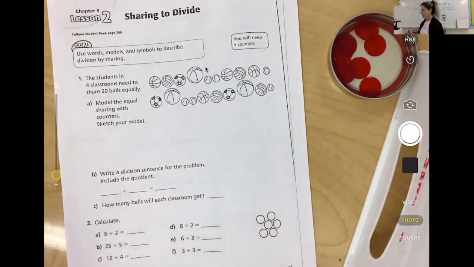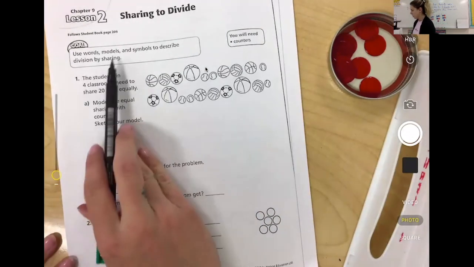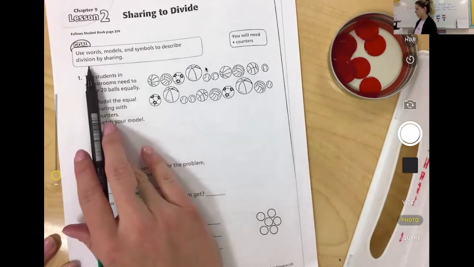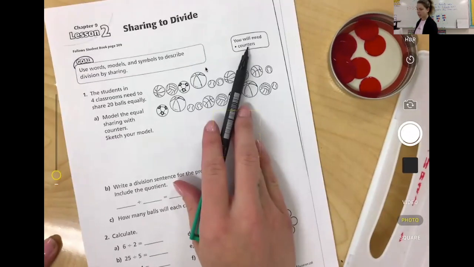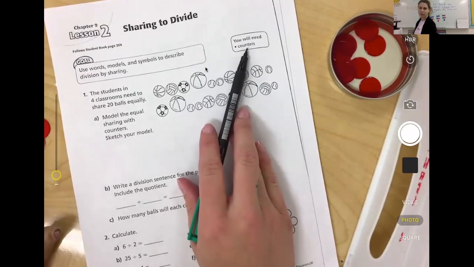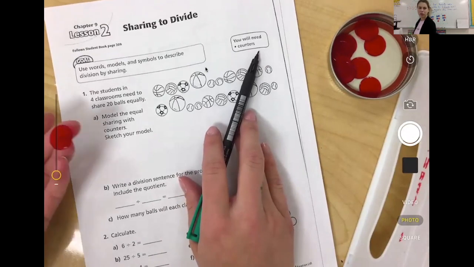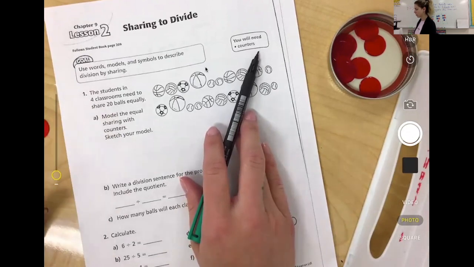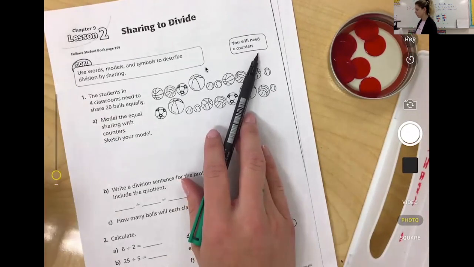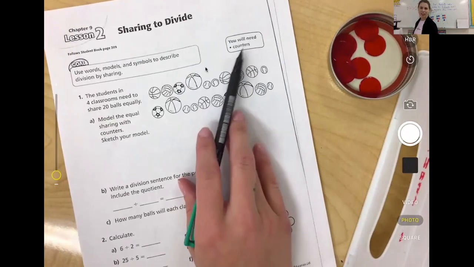So our goal again is to use words, models, and symbols to describe division by sharing. It says you will need counters. If you don't have counters like mine, feel free to use Legos. Not dolls, dolls are too big. Just little bits of paper, whatever you want to make your counters out of works. You could use little skittles or something too. M&Ms, don't melt them on your page though.